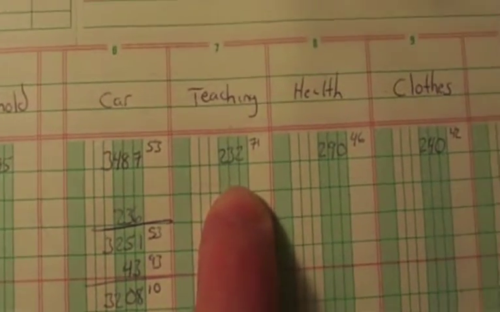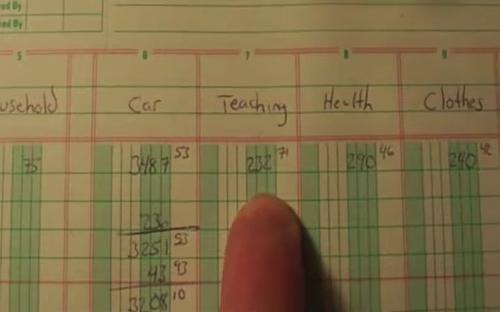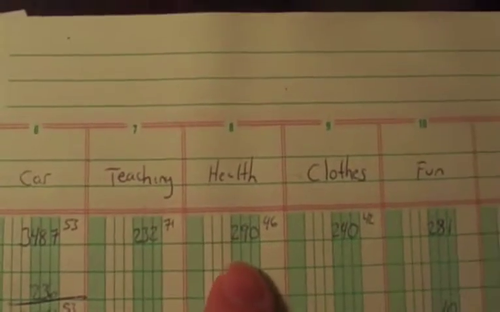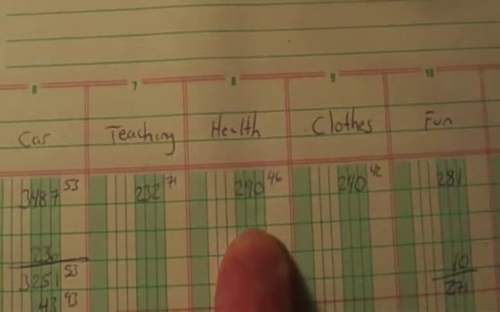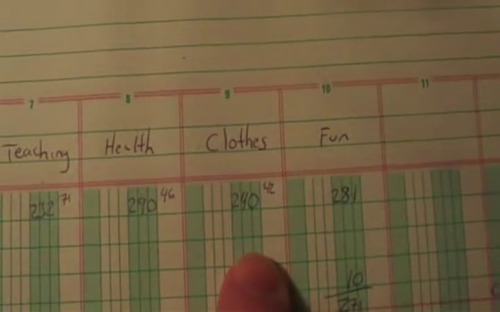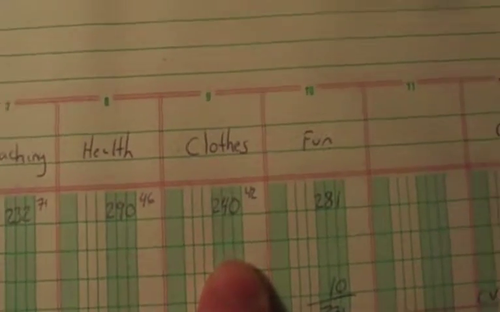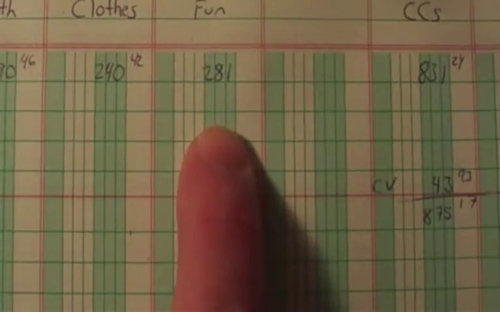This is money that I have for teaching. I can buy things and maybe get reimbursed or not. This is money that comes out of my pocket. This is my health account. This is how much money I spend or have available for quick health costs. My clothes, any clothes that I buy come out of here, and how much money I have for a fund.